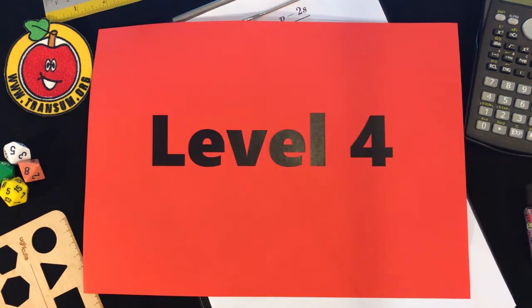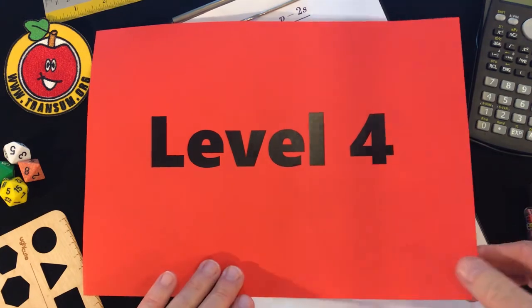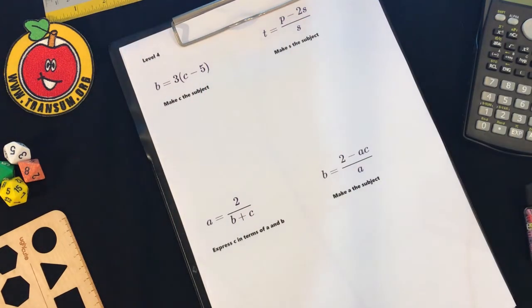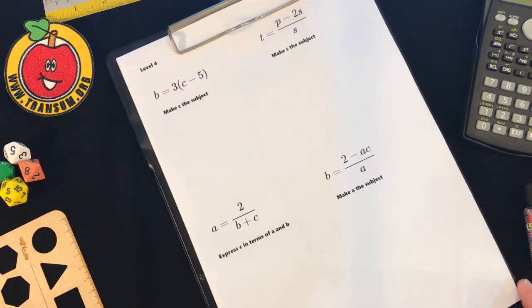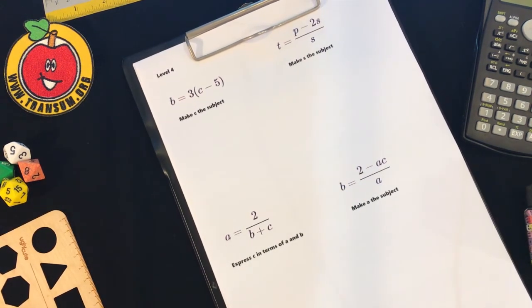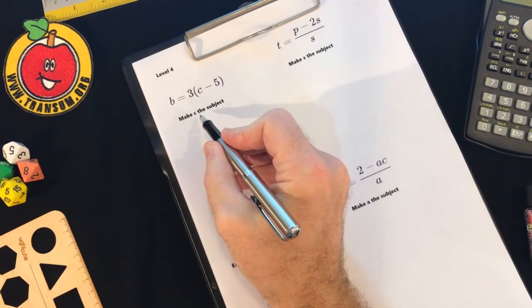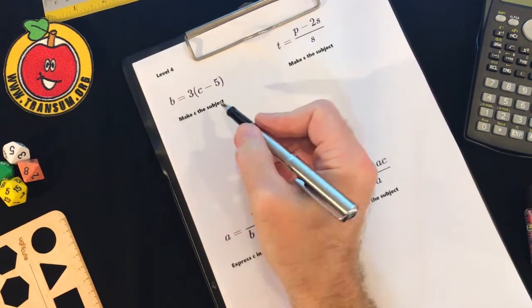Okay, we're now on level 4. Are you still with us? Good. Right, getting a slightly more tricky now. Okay, here's some examples of the questions you'll get at level 4 in the online exercise. And we'll begin with this one that contains some brackets.